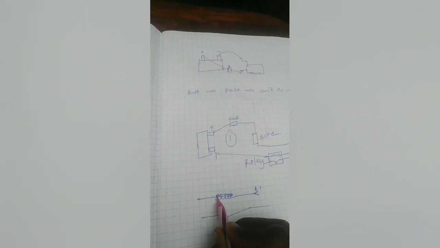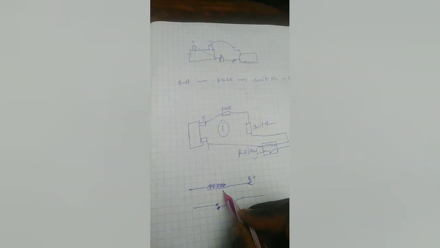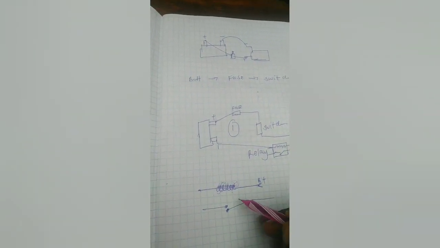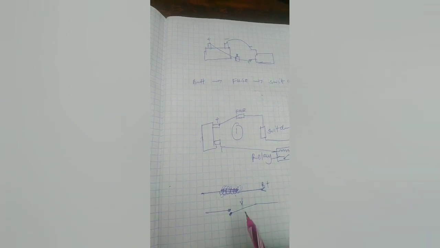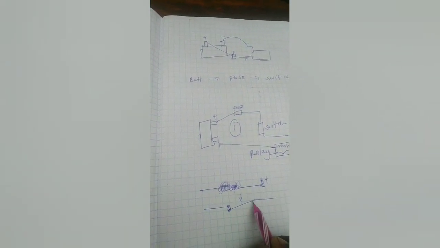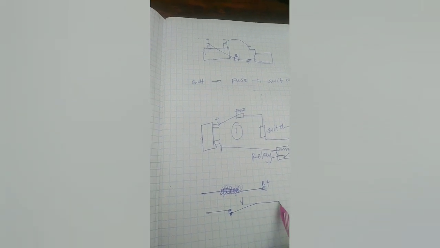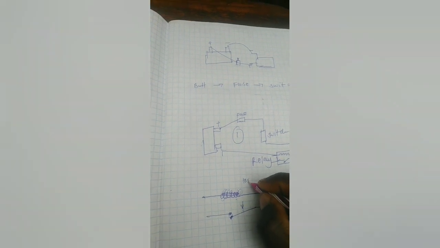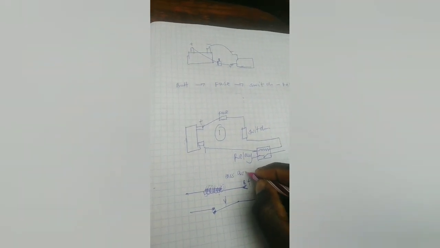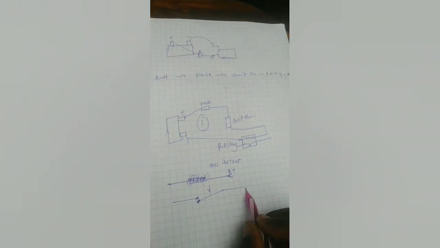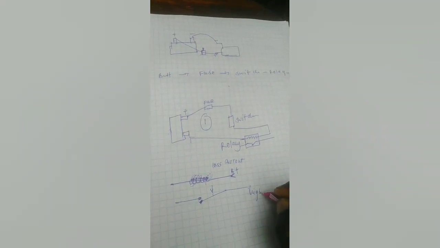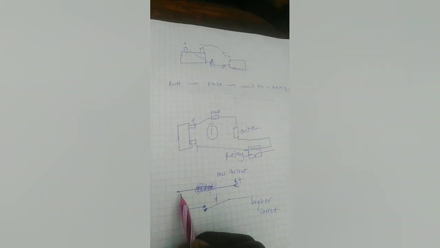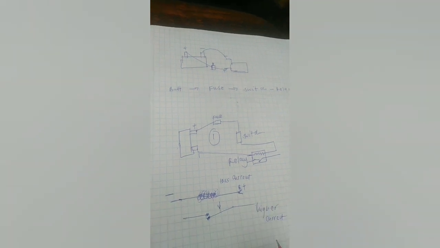The coil magnetizes when it is energized and pulls this contact point. It closes, so it allows us to use a lesser current to switch on a much higher current, from your battery back to negative.